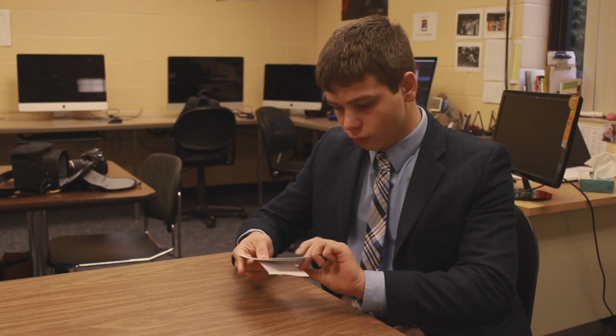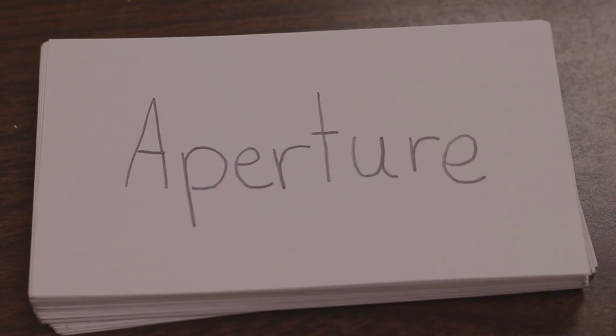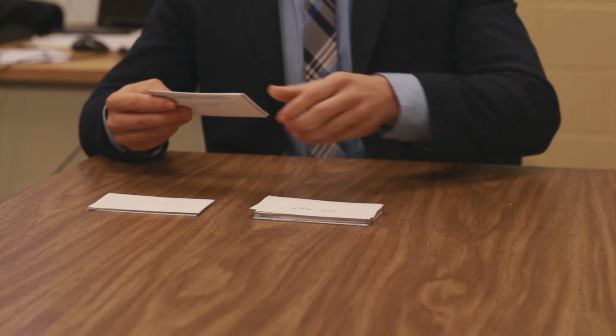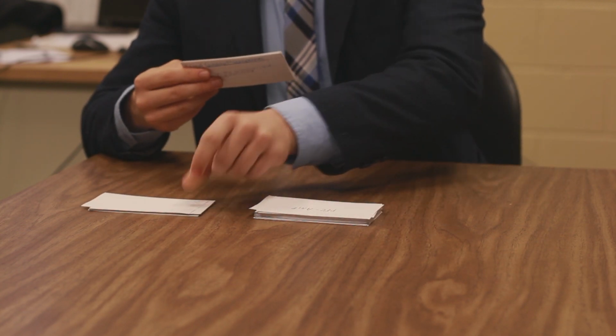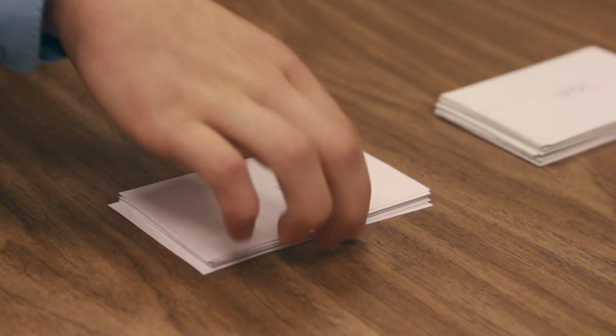After going through the deck a few times, you will notice that you can go a little quicker each time. You may also automatically think of the definition of the word the second you see the term on the front of the card. Next, create a pile of cards you know and a pile you don't know. Then, practice with the card pile you're struggling with until you memorize them.